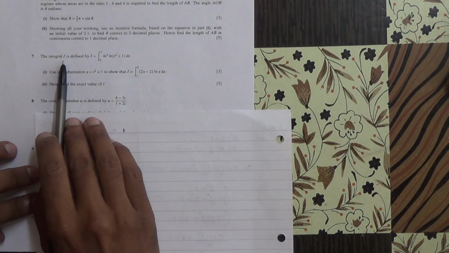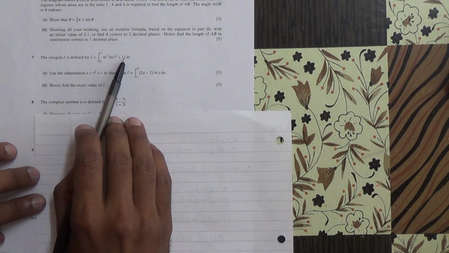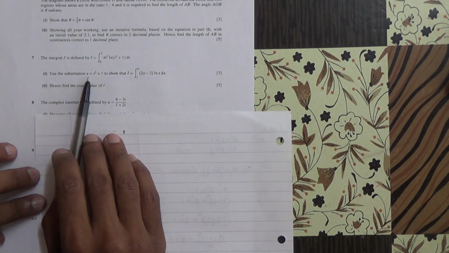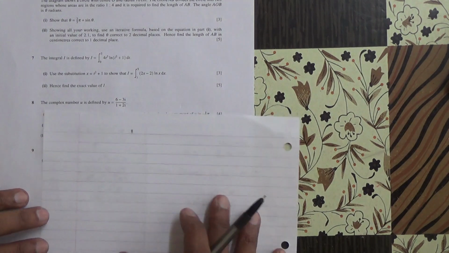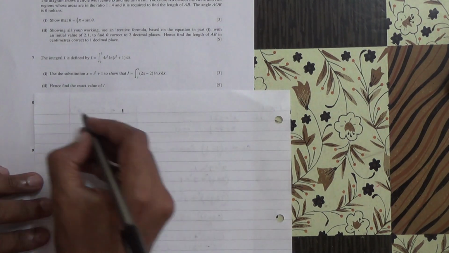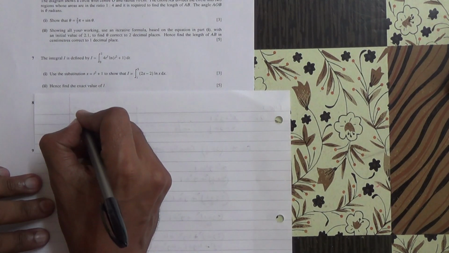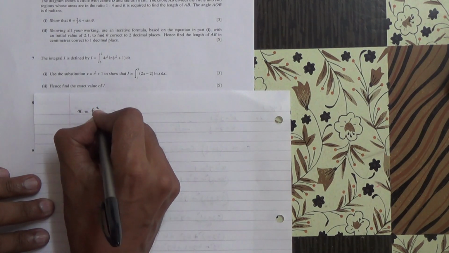Question number 7. The integral I is defined by I is equal to all of this, and use the substitution for the first part, x equals t squared plus 1, to show that I is equal to all of that. Now, first of all, let's take a look at the substitution. We have x is equal to t squared plus 1.